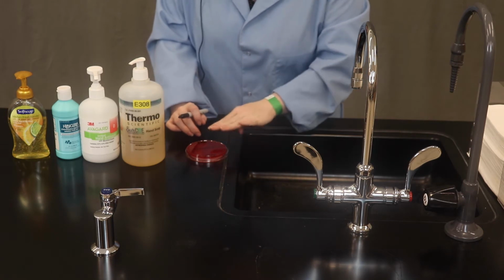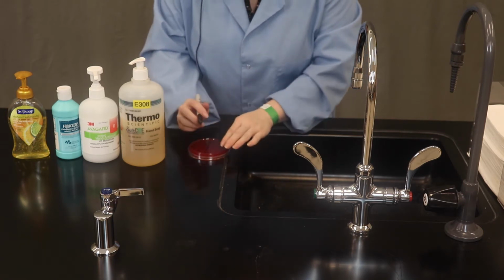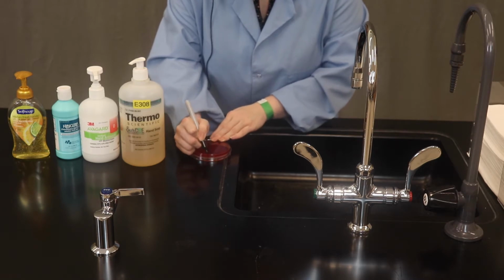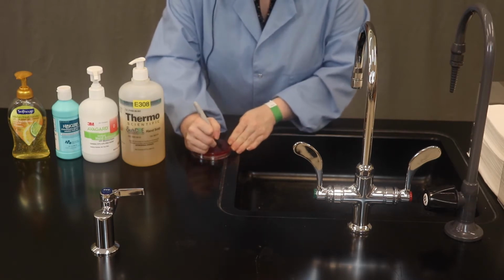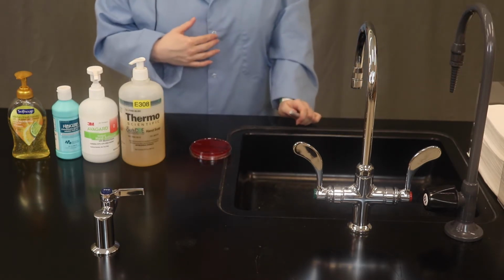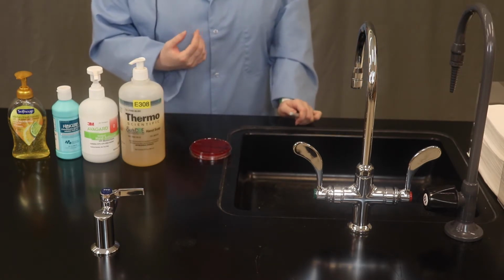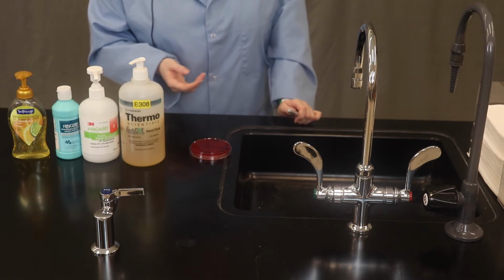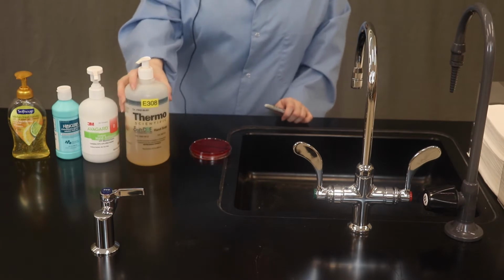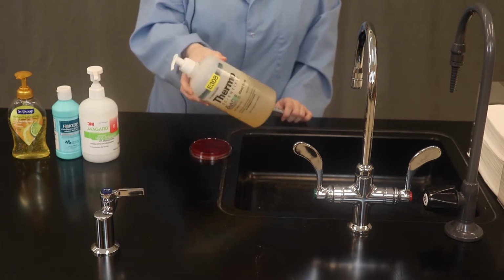So what else do we need to put on here? Like normal, we would need our initials, the dates, the type of agar, and then in this case, we want to indicate our method. You would have a lot of flexibility in this lab. You could choose different types of chemical products. For example, we have antibacterial soap. This is what I'm going to use.